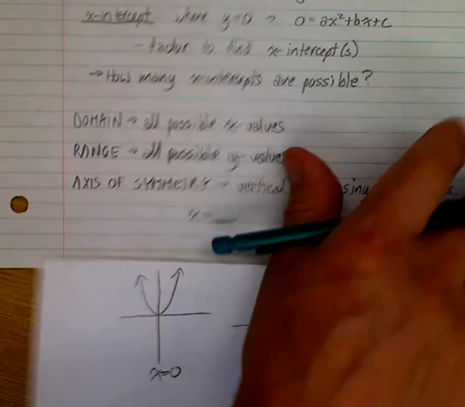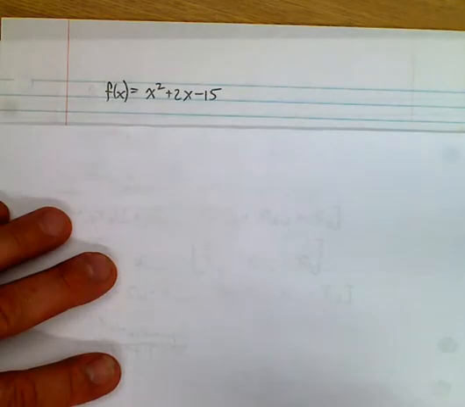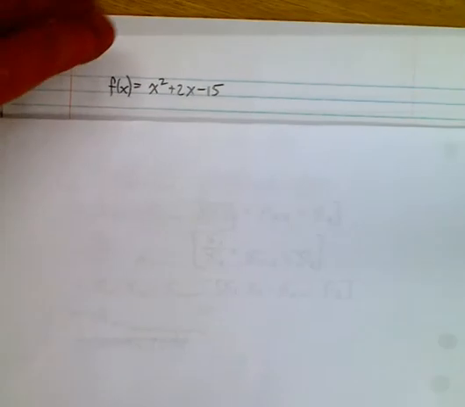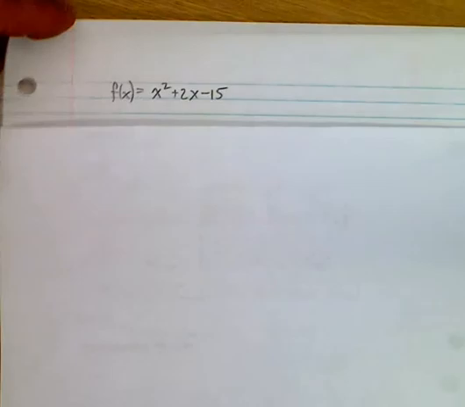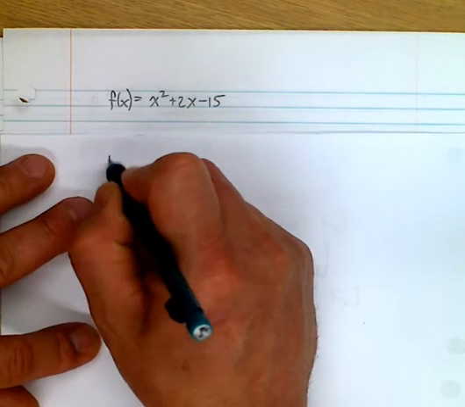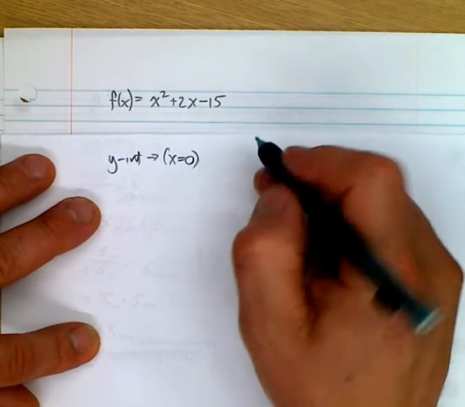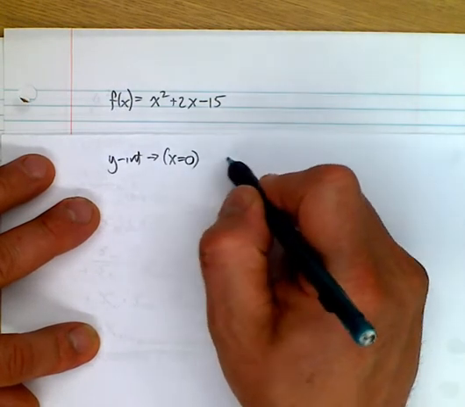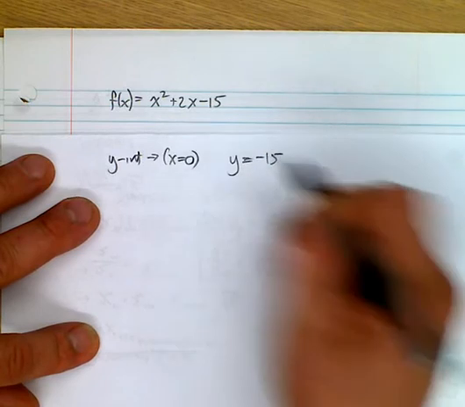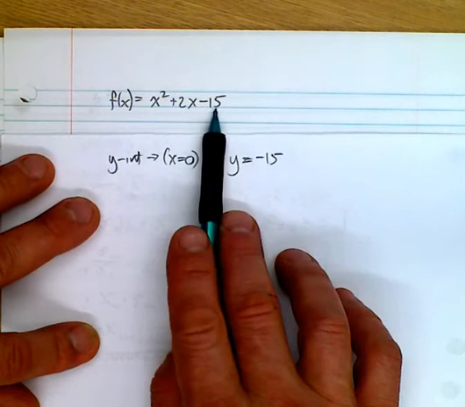Okay, so first of all, let's have a look here. Now, if I gave you this function right here and asked you to find the x-intercepts, the y-intercepts, and the axis of symmetry, okay? First of all, if you wanted to find the y-intercept, you know that x is equal to 0. So that means that it would just be negative 15. It's just the c value, right? 0, 0, gone, gone. y is equal to negative 15.